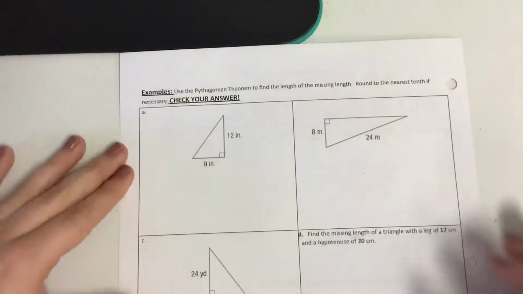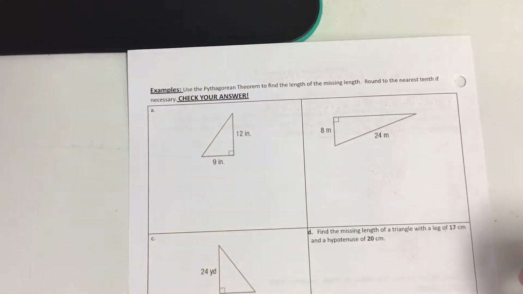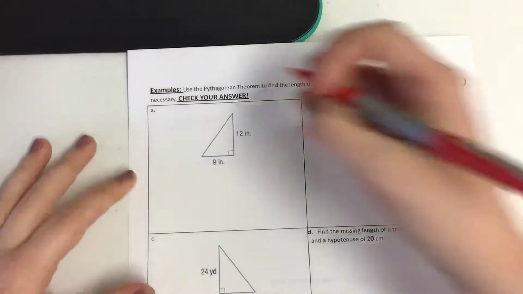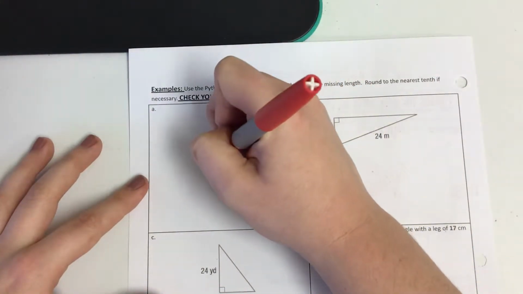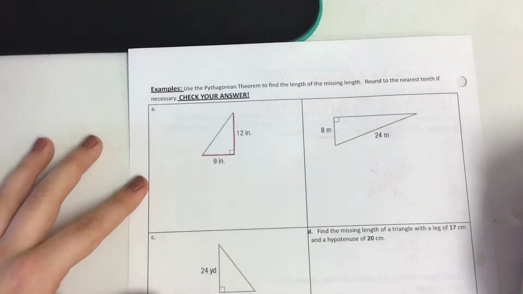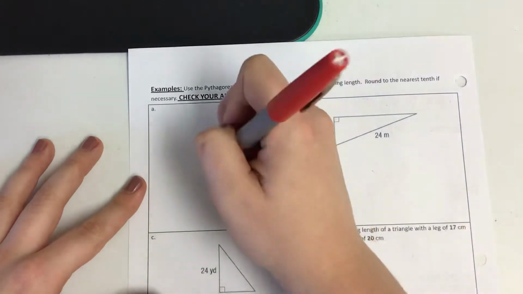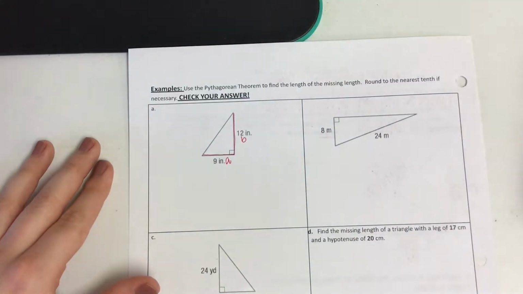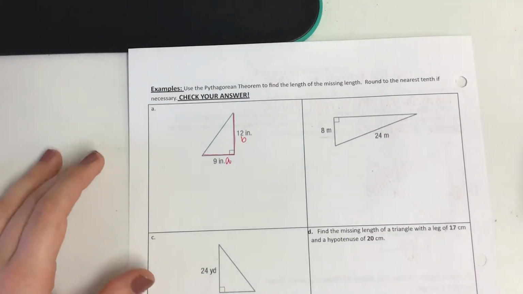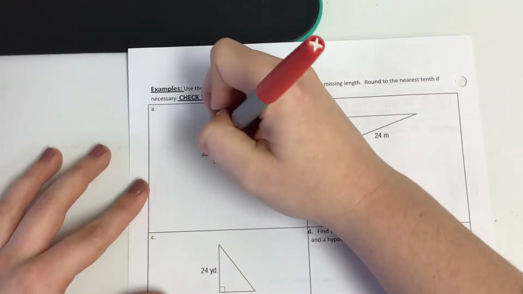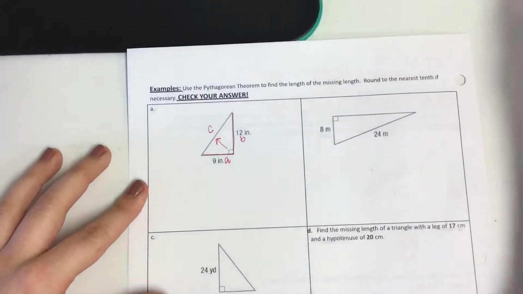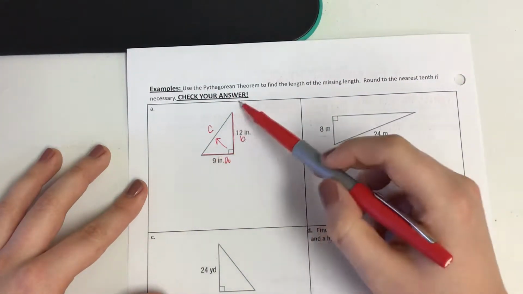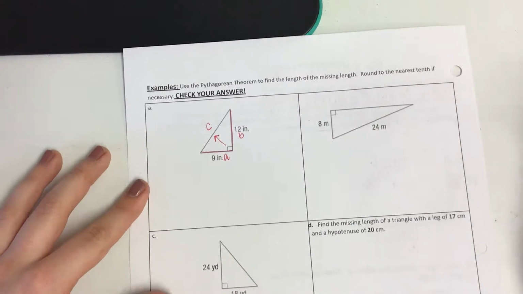So looking at some example problems. Letter A. We see that our two sides that create our right angle are numbered 9 and 12. So those are our letters a and b. You can switch a and b as long as they're on the legs. It doesn't matter. The one that's important that you get correct is letter c. Letter c is always across from that right angle, and it's always our longest side.